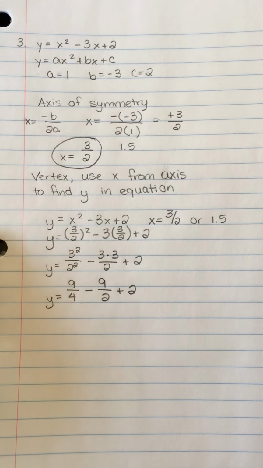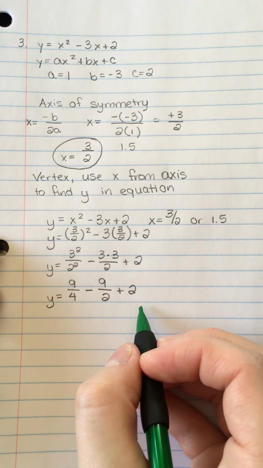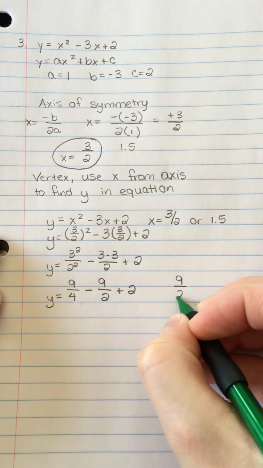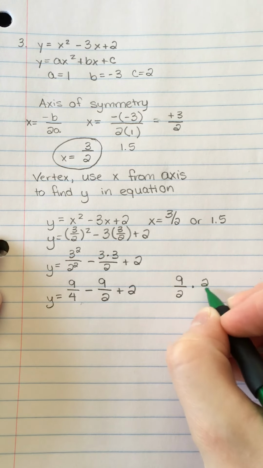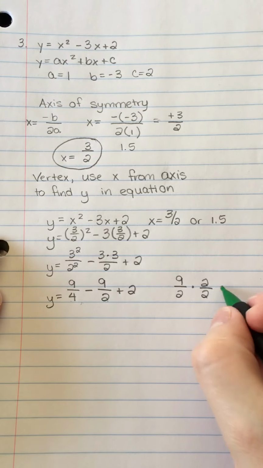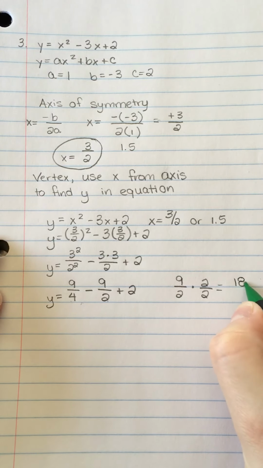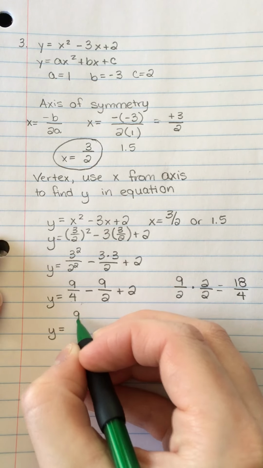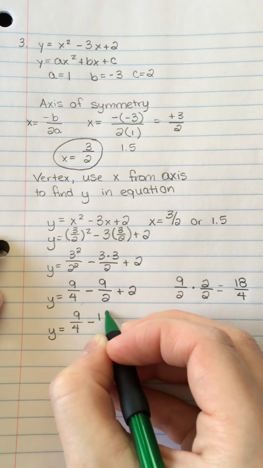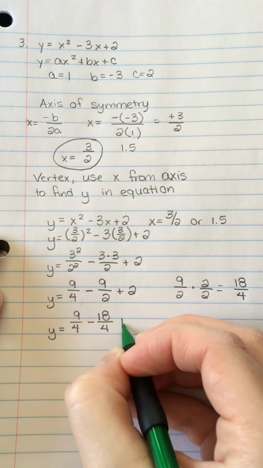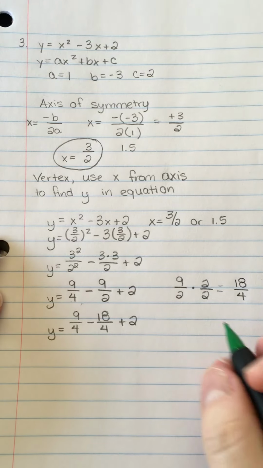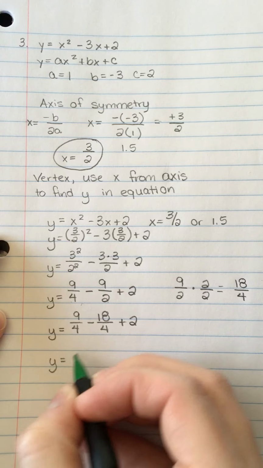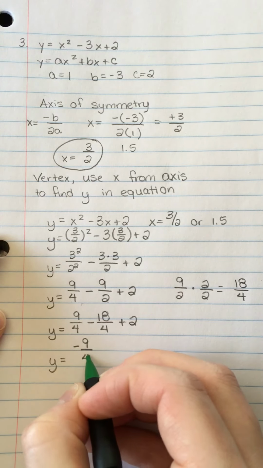Now they are not in the same form, and I want them to be. So I'm going to take this 9 over 2, and I'm going to times the top and bottom by 2 so that my denominators here are the same. So I have 18 over 4. So now I have 9 over 4 minus 18 over 4 plus 2. So I have 9 minus 18, that's going to be -9 over 4.